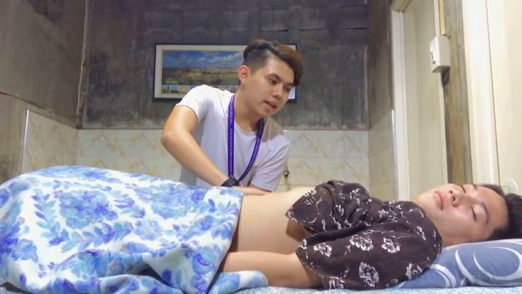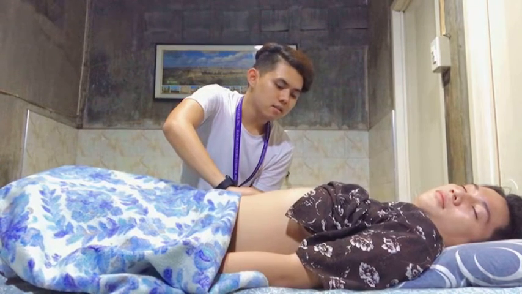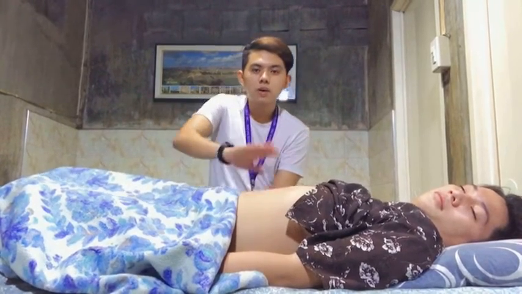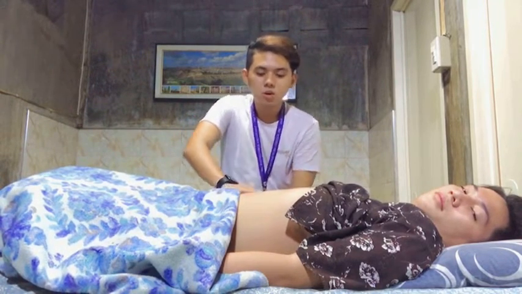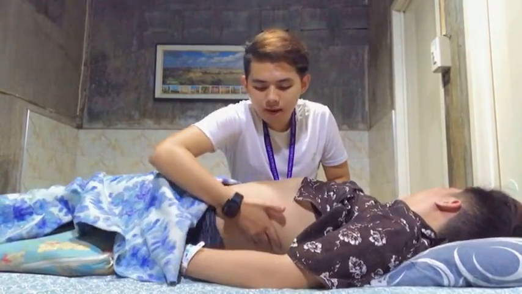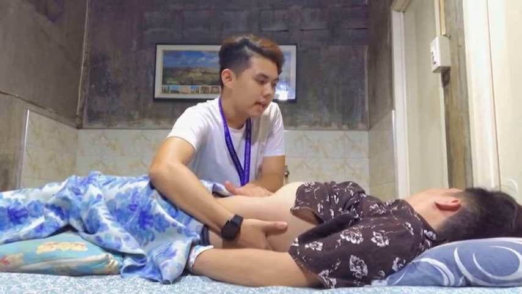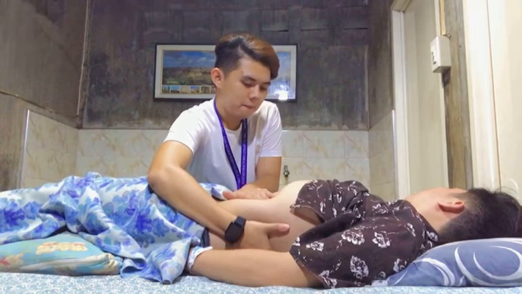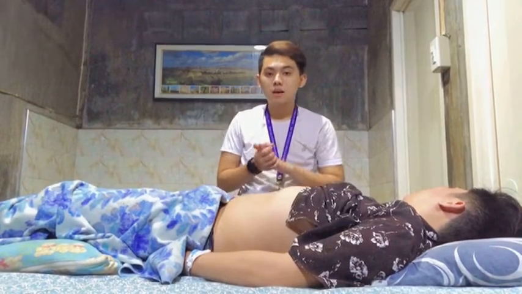Okay, sir, is it okay if you inhale for me, please? Exhale. Inhale. Exhale. Okay, so here, gradually release the pressure of your right hand and repeat the step for the left kidney. So, gradually release, and we will be repeating the step here by putting our right hand to the left flank of the patient. Then repeat. Inhale, sir, please. Then exhale. Inhale. Exhale.